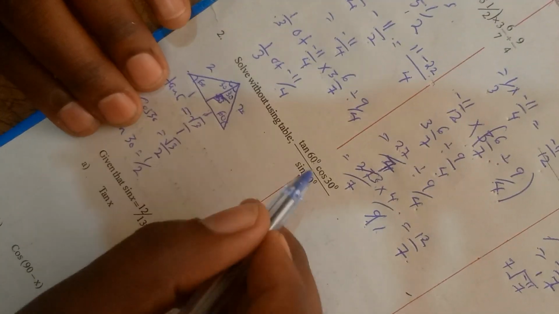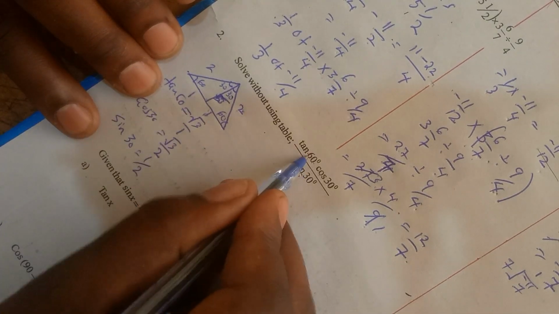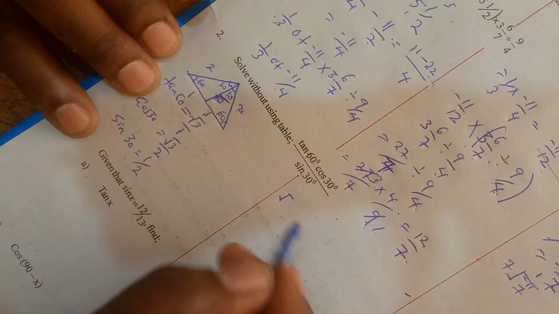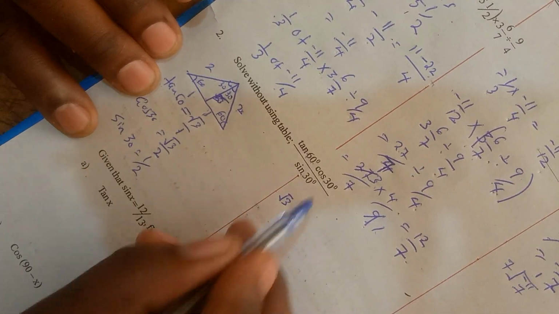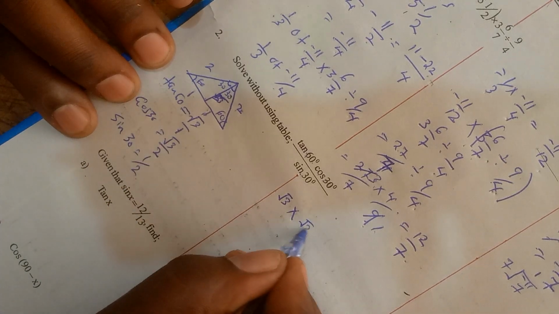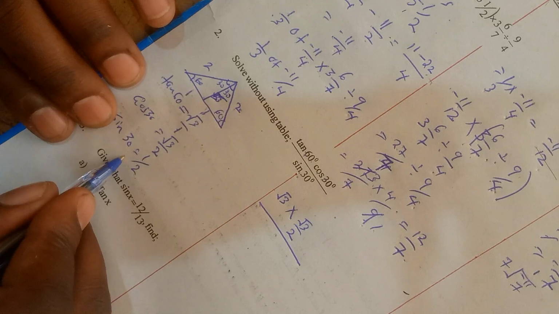So when you replace it here, instead of writing tan 60, I'll write root 3 over 1, which in this case is root 3 times cos 30. So cos 30 is root 3 over 2, so times root 3 over 2 divided by sin 30. Our sin 30 in this case is a half.